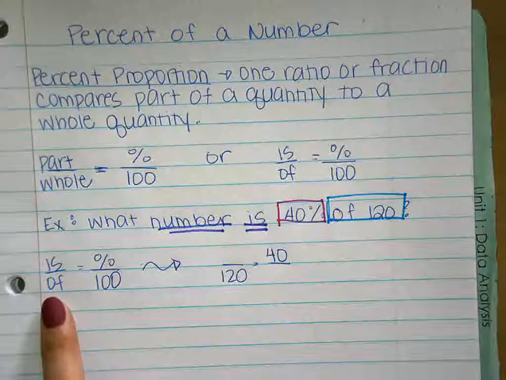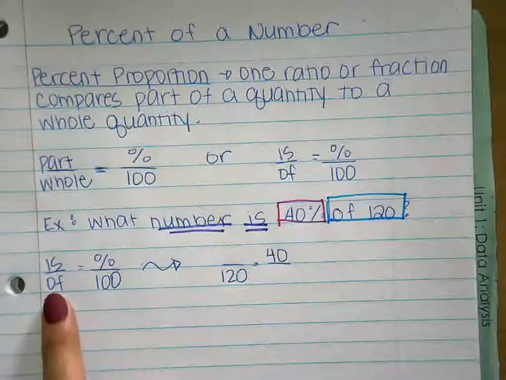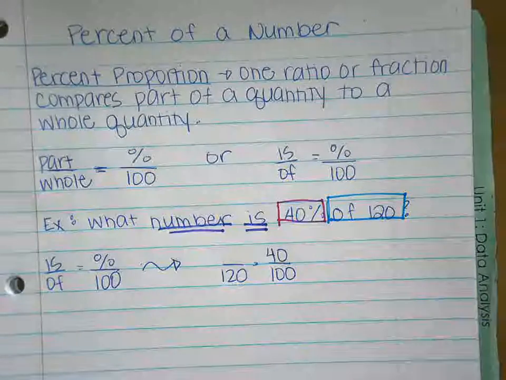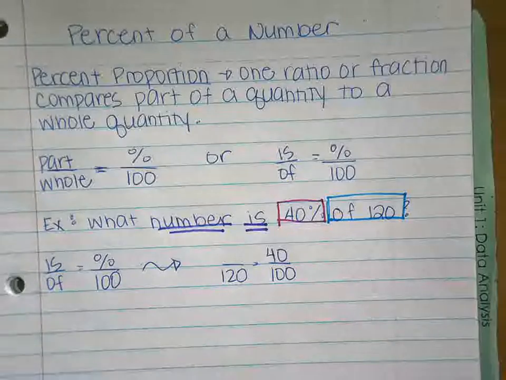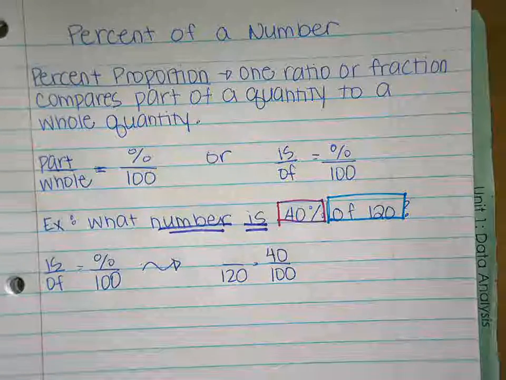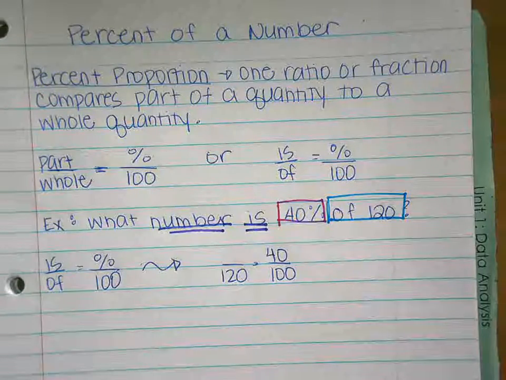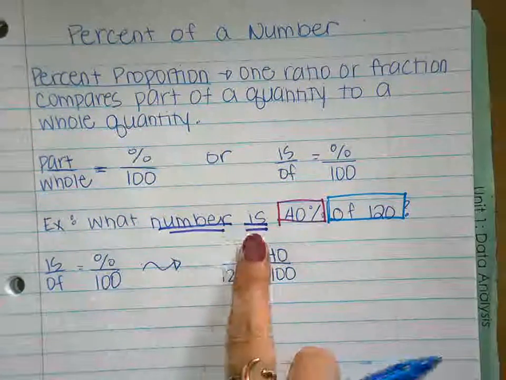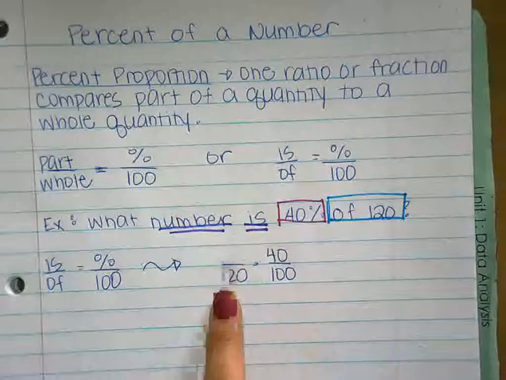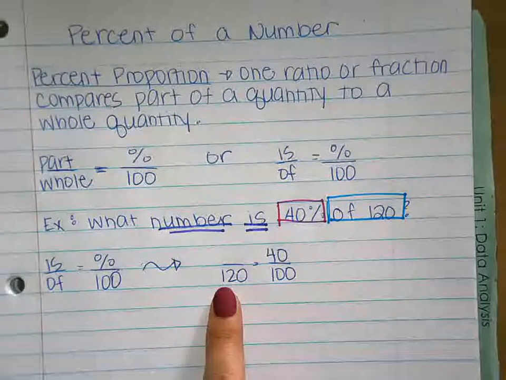What number is never going to change, you guys? The 100. That number is always going to stay there. That number on bottom, your denominator, is never ever going to change. Now, what am I searching for? What do I want to know? I want to know my is. What do I put in place of is?